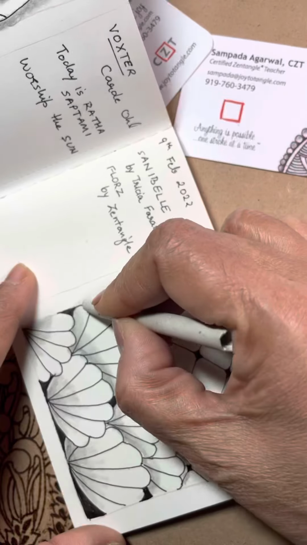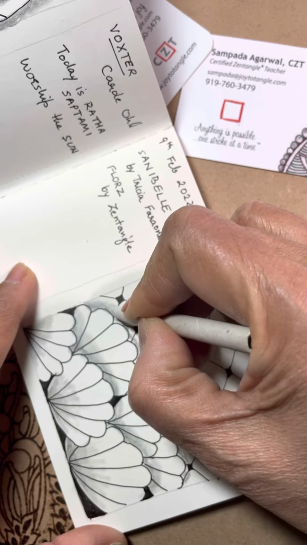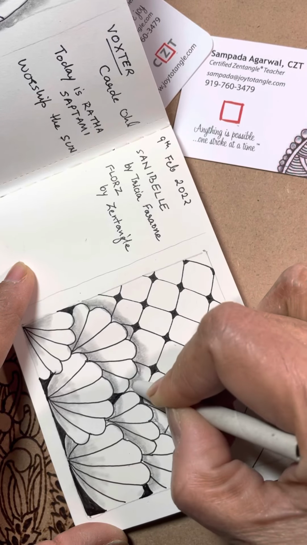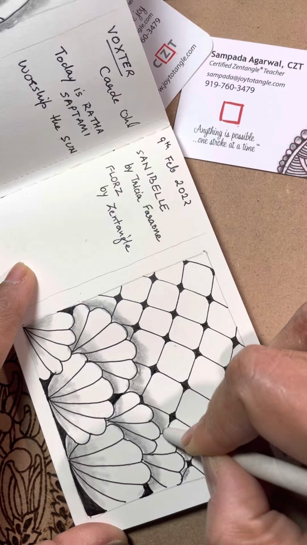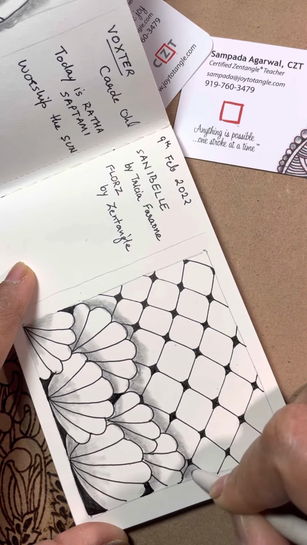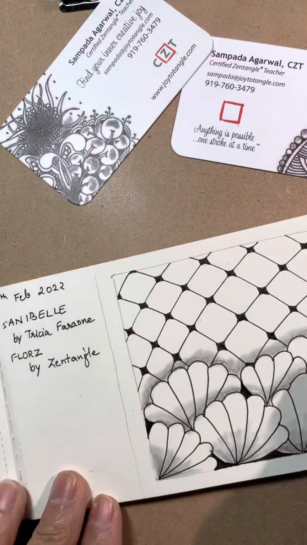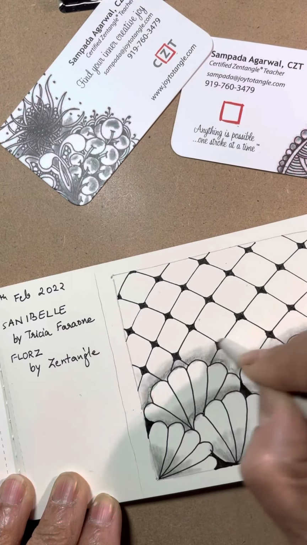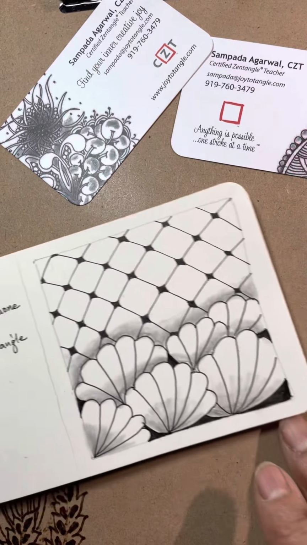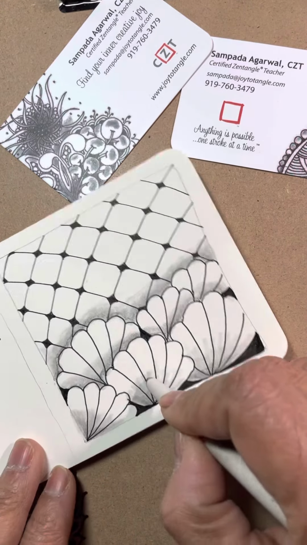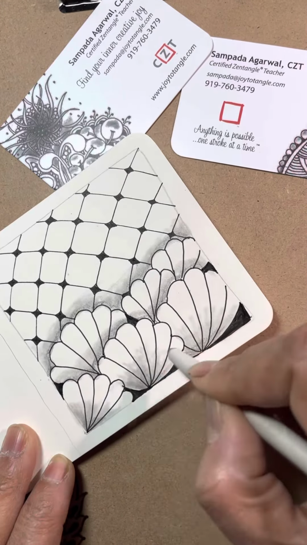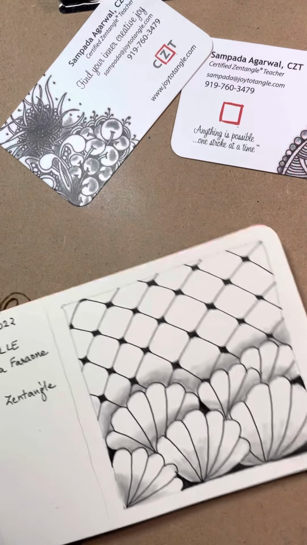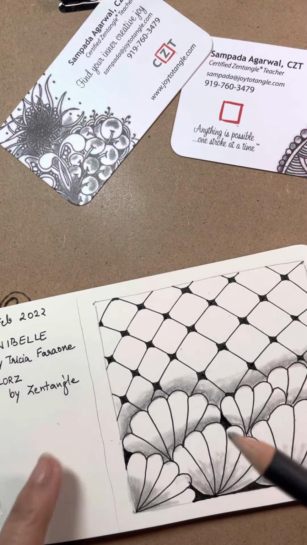So I'm going to add a little bit of graphite, a line of graphite there too, and spread it out. So this becomes my first, so I finish my Sanibel shading, so to say, right? So once we are done with this, let's see how to shade floors.